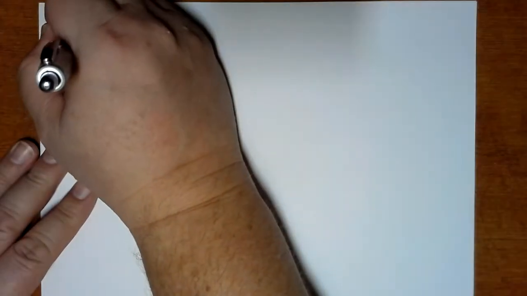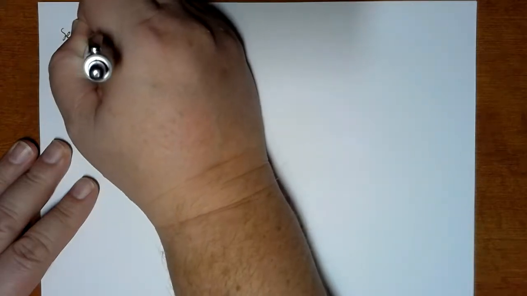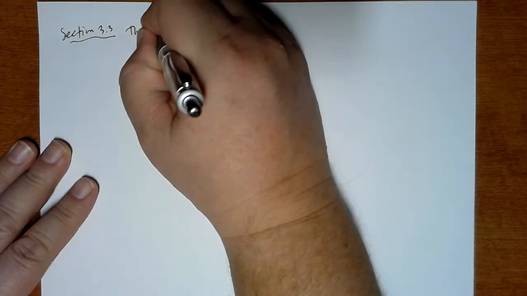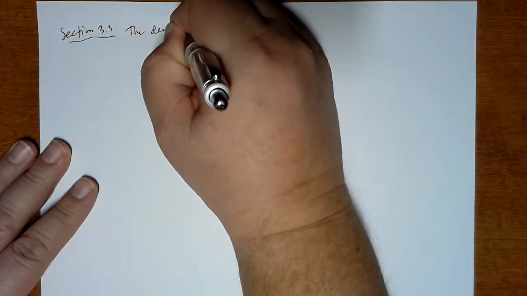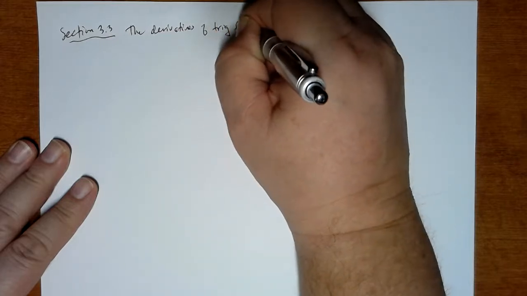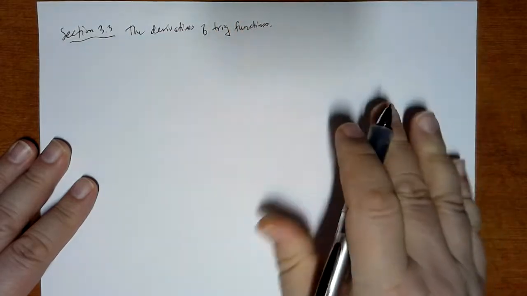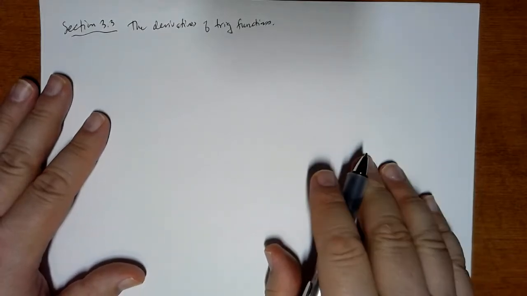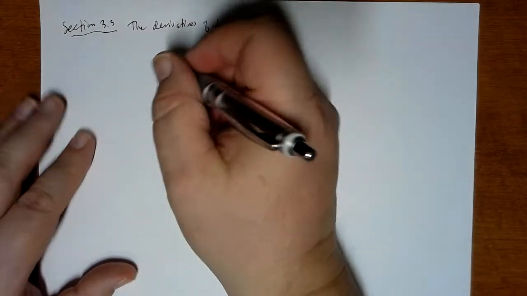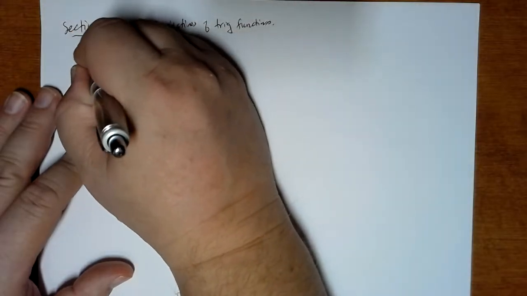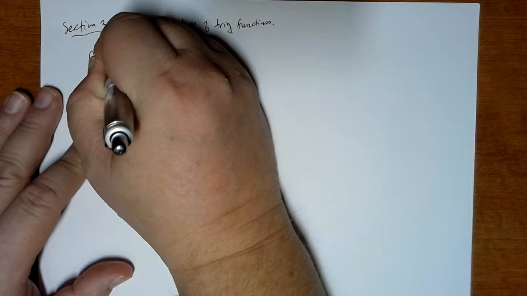Okay, so we're doing section 3.3 now. The derivative of trig functions. Derivatives of trig functions. And there's really a couple ways of going about this. The first way is we're going to use this technique, but we want to consider two limits.